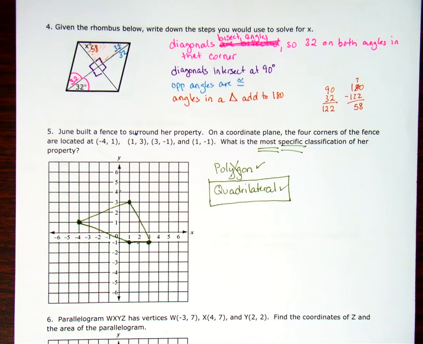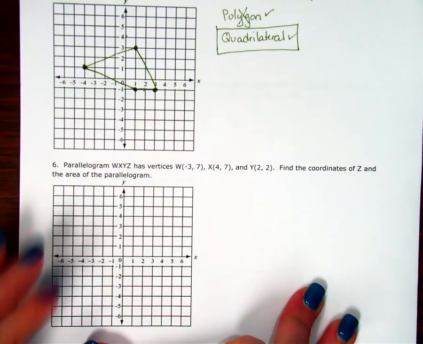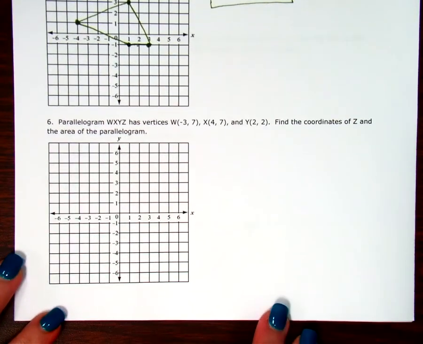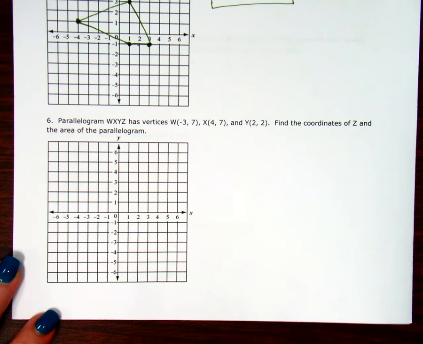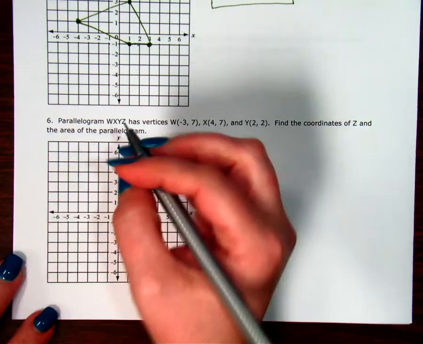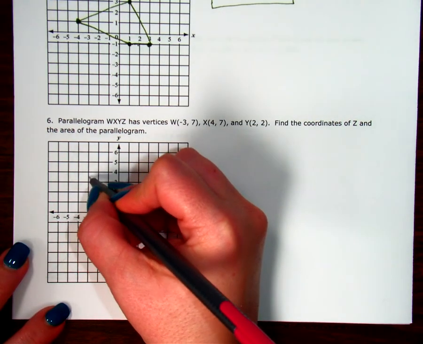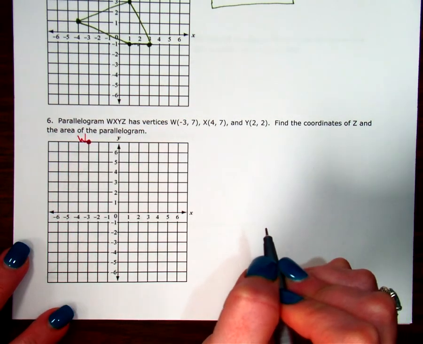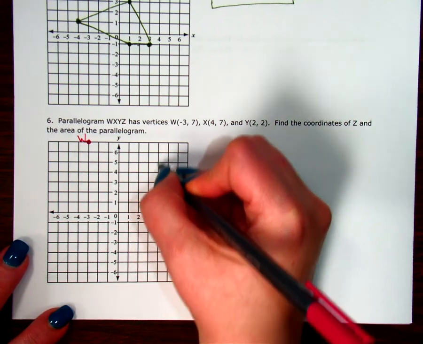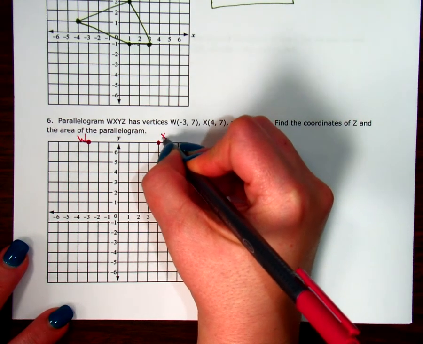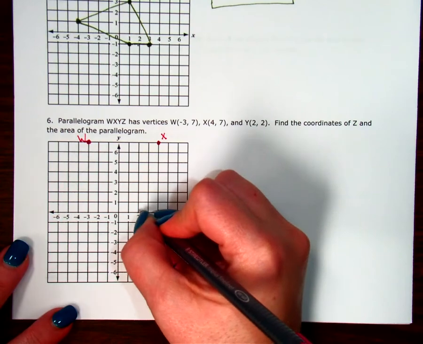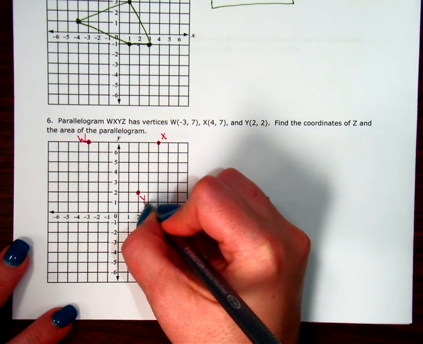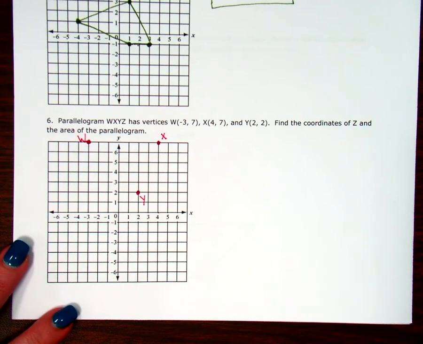Okay, let's look at number 6. Parallelogram WXYZ has vertices -3, 7, 4, 7, and 2, 2. Find the coordinates of Z and the area of the parallelogram. So I have W at -3, 7. I have X at 4, 7. I have Y at 2, 2. And I'm trying to figure out where to put Z.